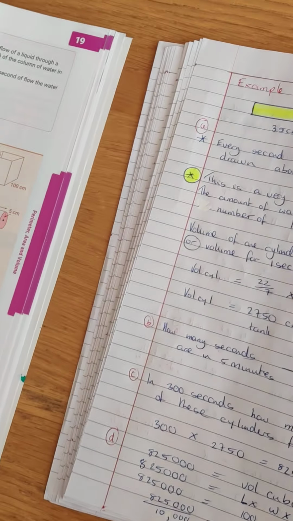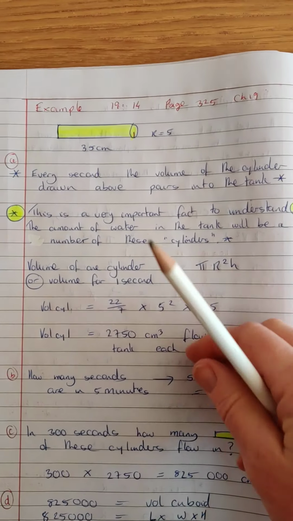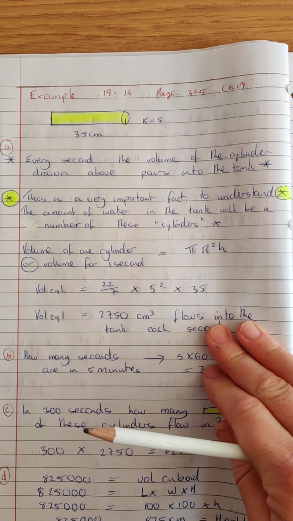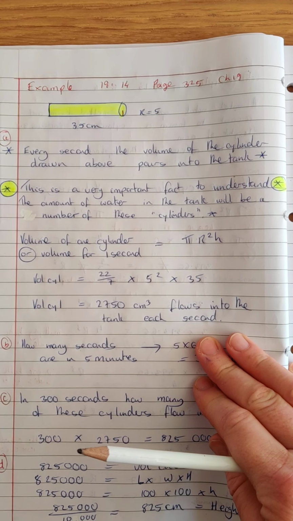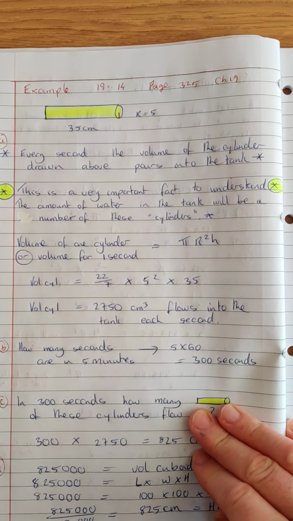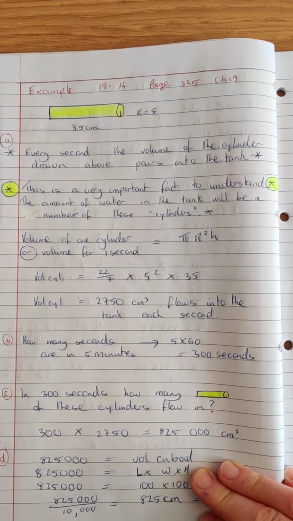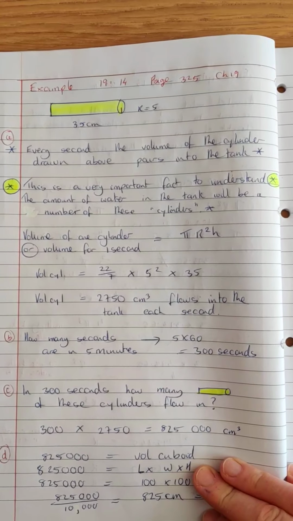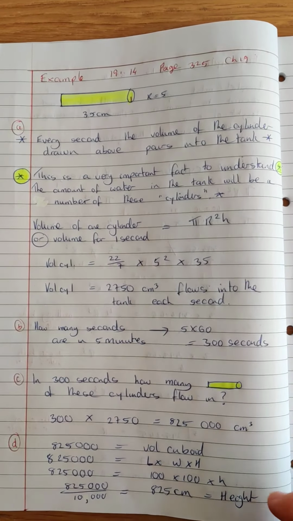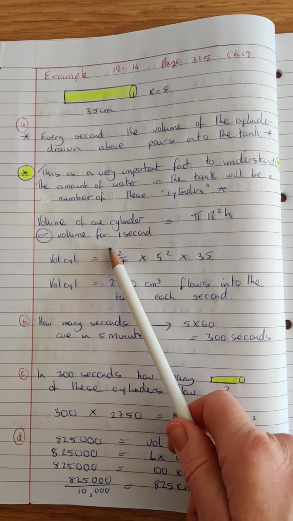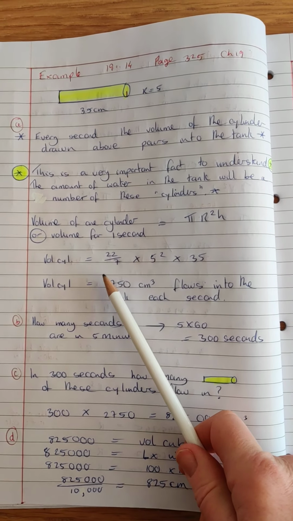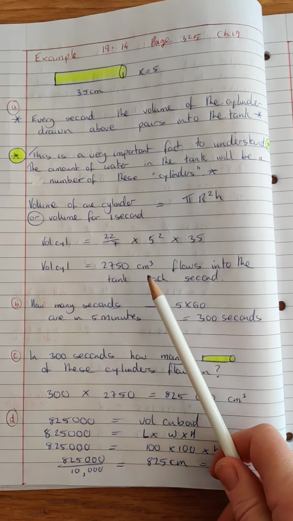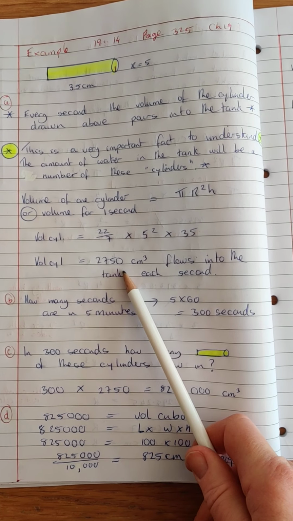I'm going to go here to my example. So here's my drawing of the pipe, which is cylindrical in shape. Every second the volume of the cylinder drawn above pours into the tank. This is an important fact to understand. The amount of water in the tank will be a number of these cylinders. So the volume of one cylinder is pi r squared h, or that's the volume for 1 second. So pi r squared h, taking the information there about the cylinder or the pipe. So the volume of the cylinder is this.